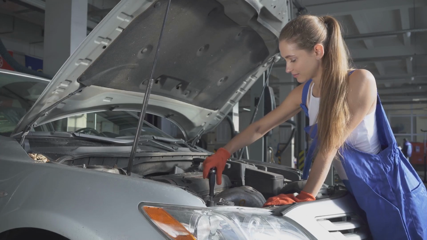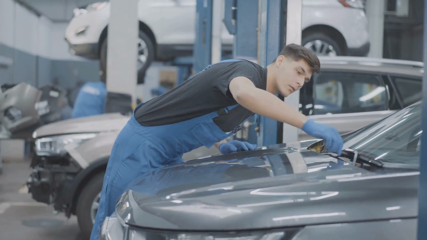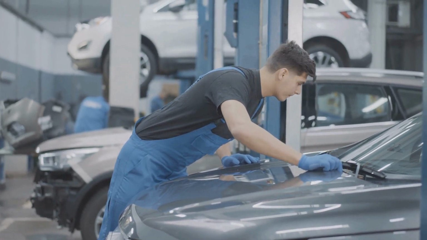By following these detailed steps and DIY tips, you can often address minor issues yourself, or at least gather valuable information before seeking professional help.